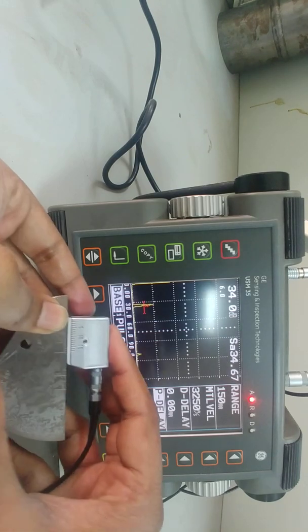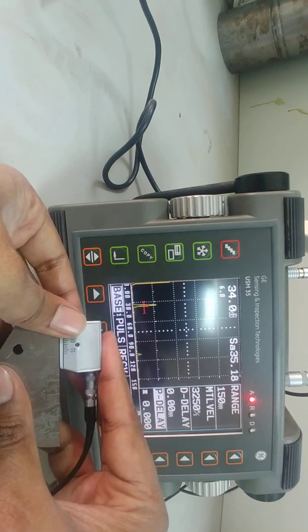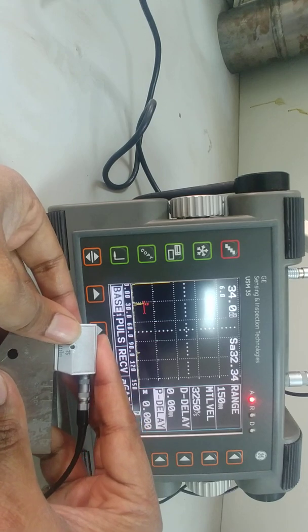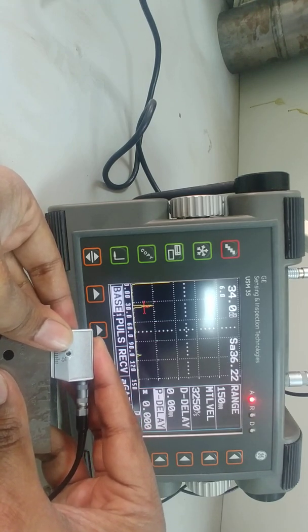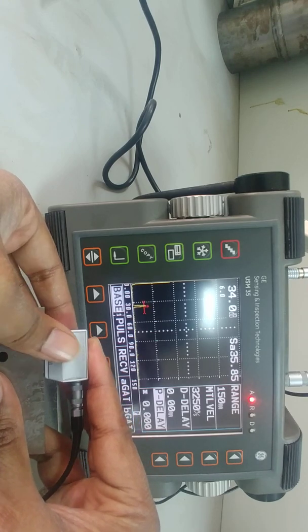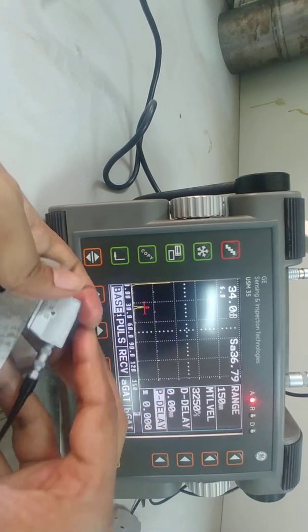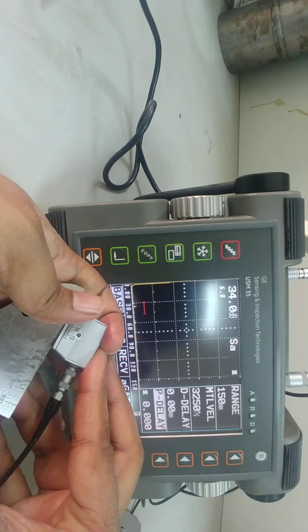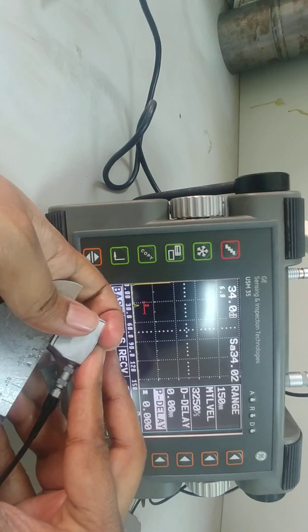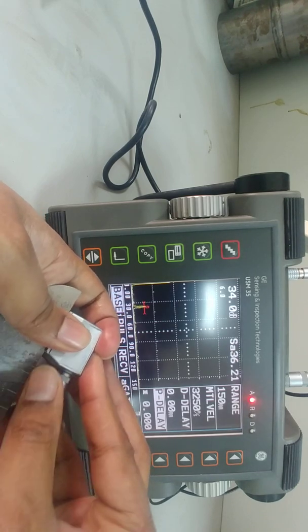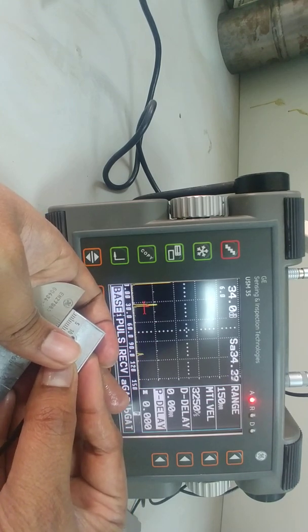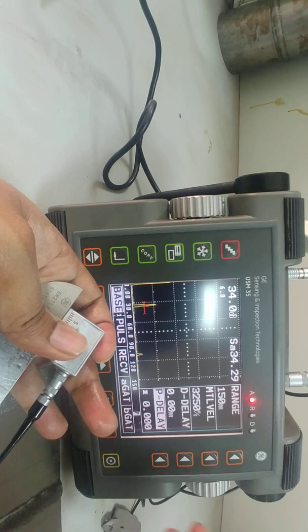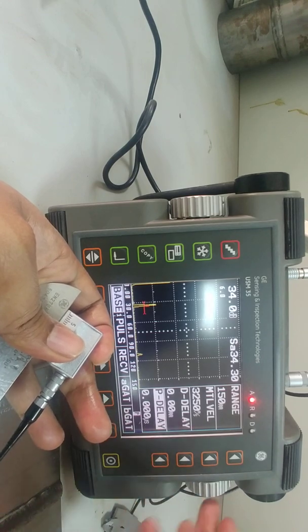So what I'm trying to do is move it to find the biggest peak. I'm just looking for the highest peak by moving back and forth. Somewhere you'll get the highest peak. When you're trying to search for some defects or some higher peaks, try to rotate as well. A little bit of rotation makes your work very easy.